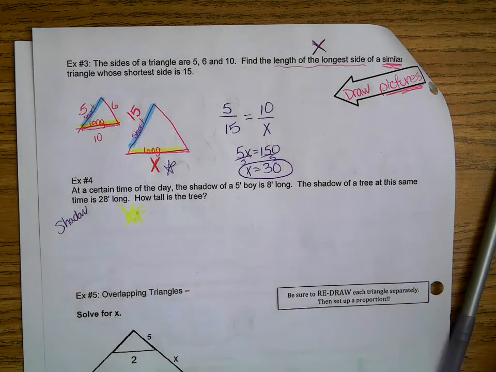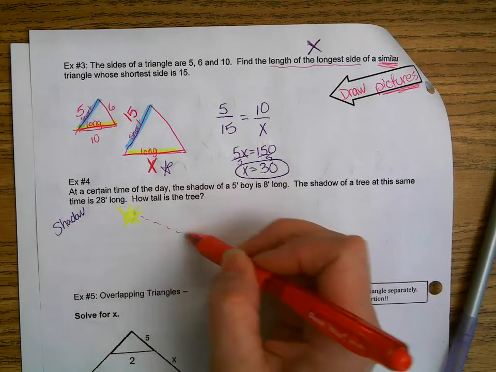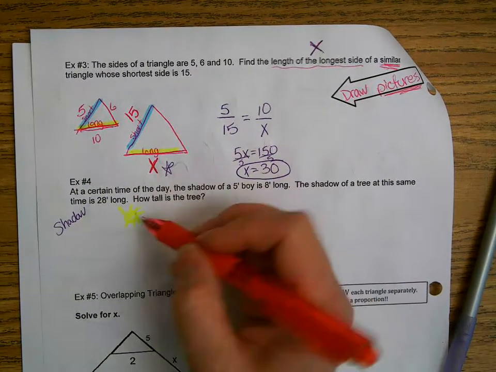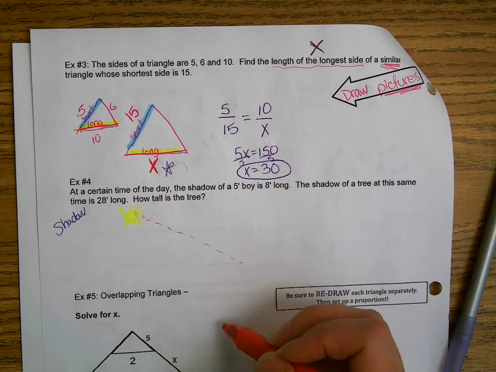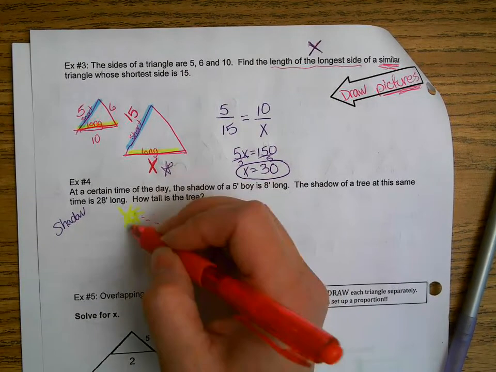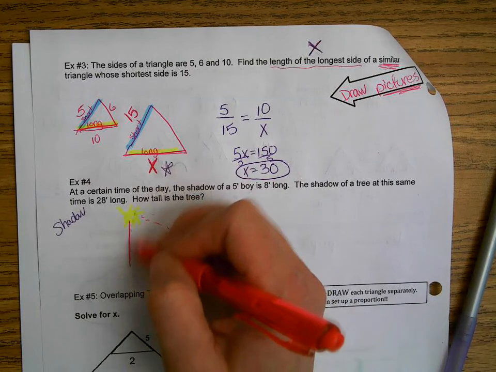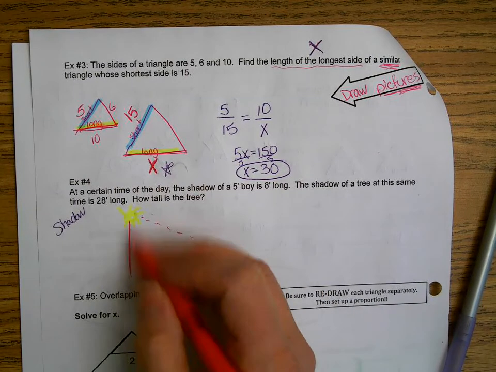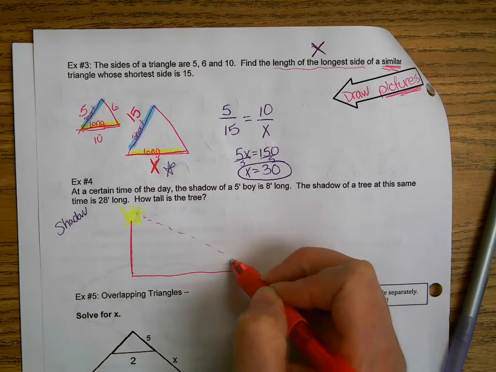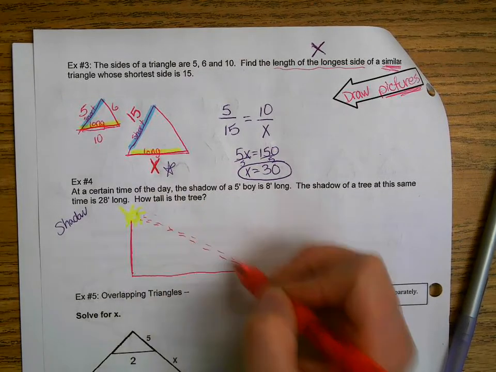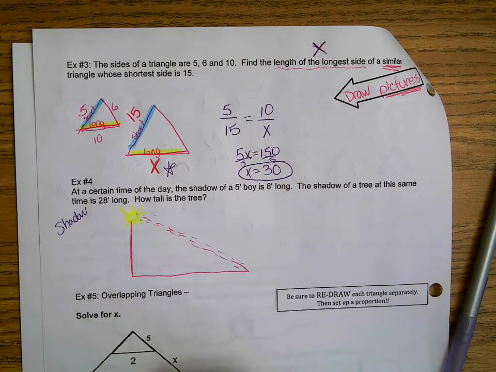Right? The rays of the sun coming down, okay, make triangles. Right? So what I'm going to do is from the sun straight down to the ground is how high the sun would be, right? Straight across, and the rays of the sun kind of come down at an angle.